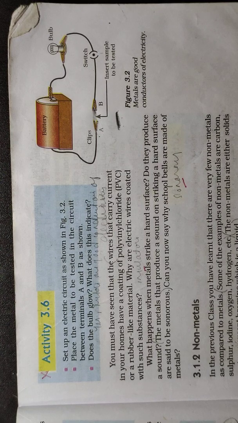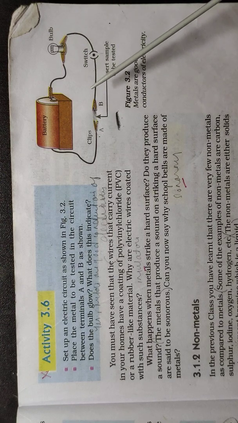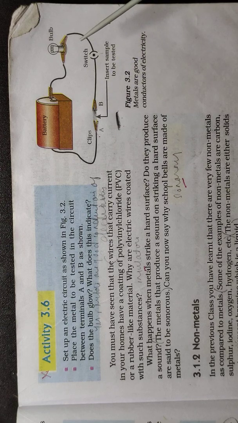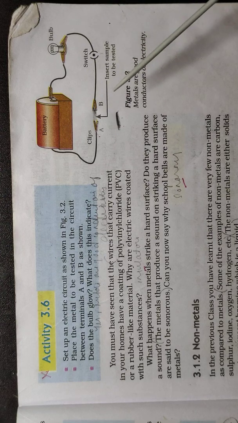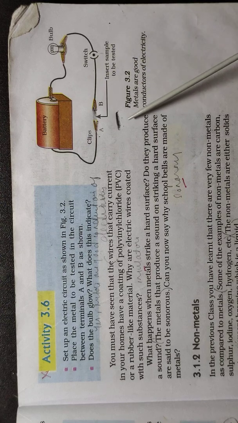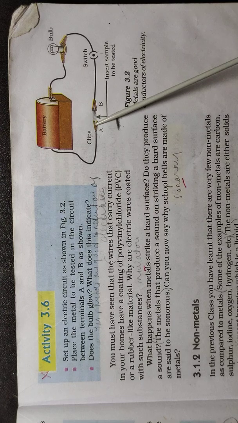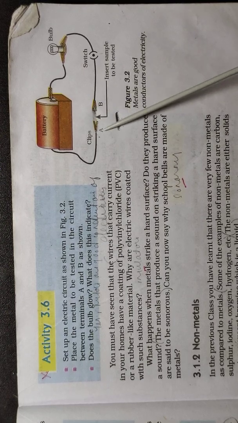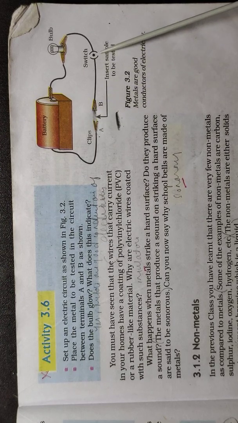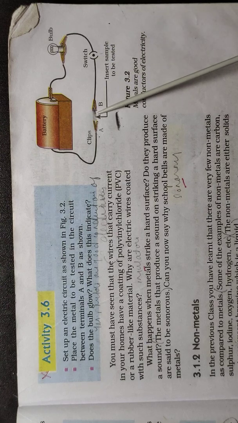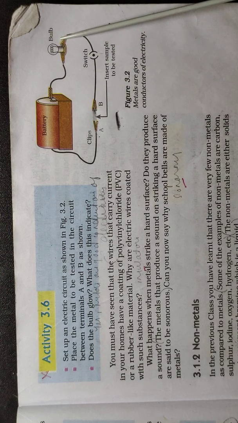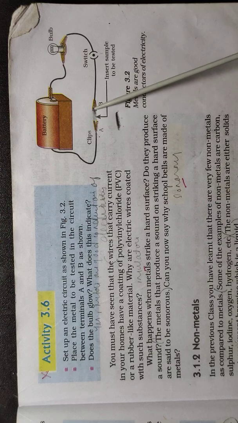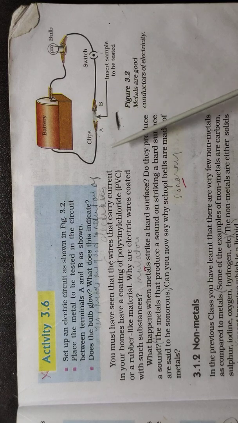So what should be done here? Now we'll take a few metal samples. It can be copper, aluminum, iron. You can consider this as that particular metal sample. This will be placed between clips A and B. Now we'll turn the switch on. When we turn the switch on, if the bulb glows, that indicates this metallic sample has conducted electricity.